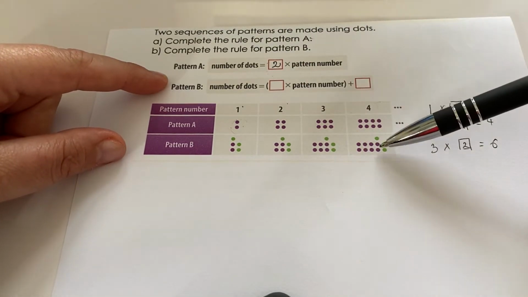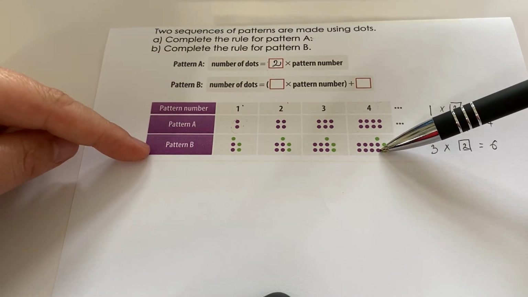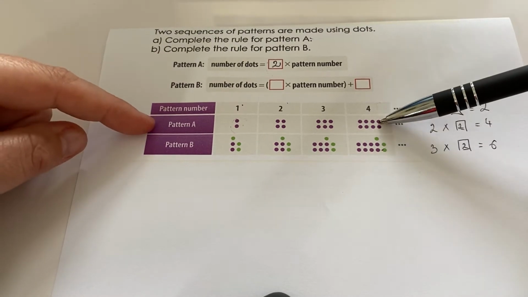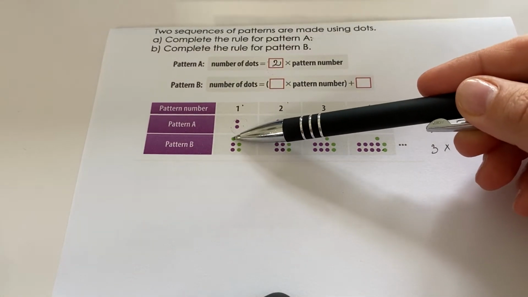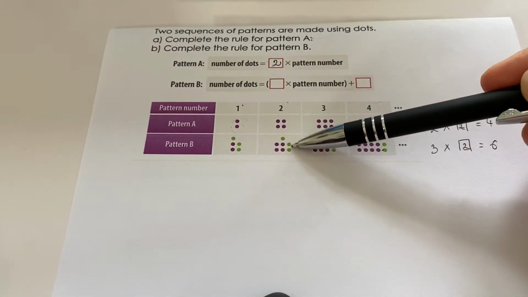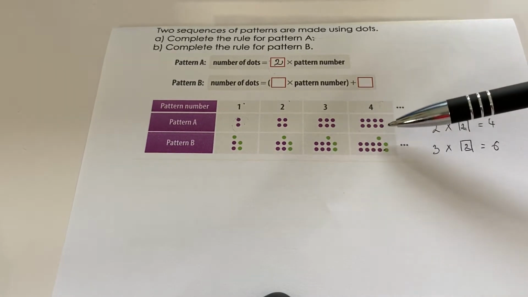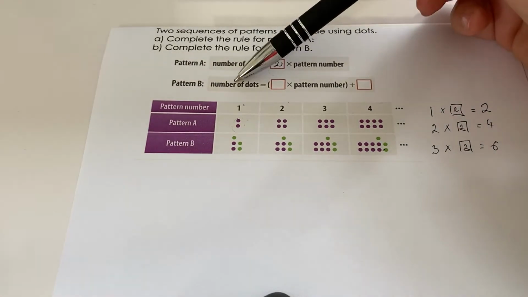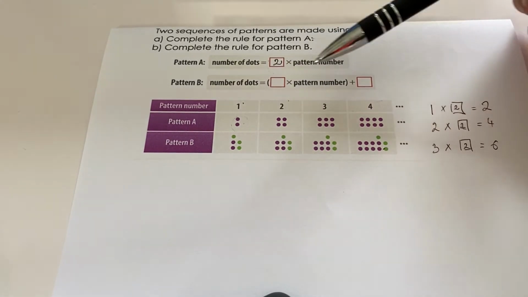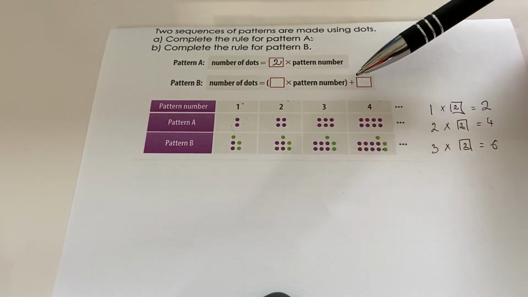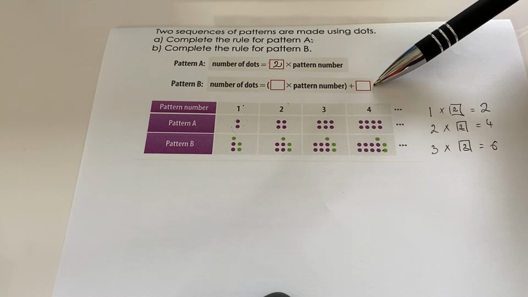The second pattern of dots, pattern B, builds on the first one. If you notice, there are slightly different colors here. There's always 3 extra dots. So if you go back here, the number of dots will be something times by the pattern number plus another number.